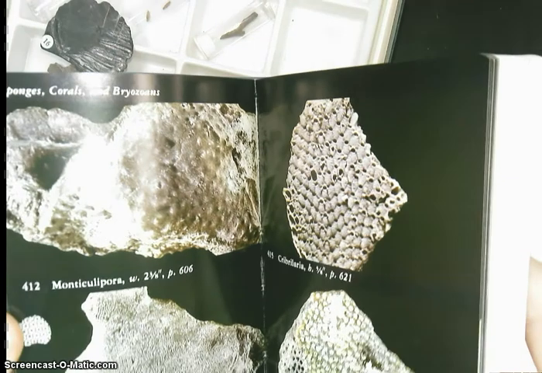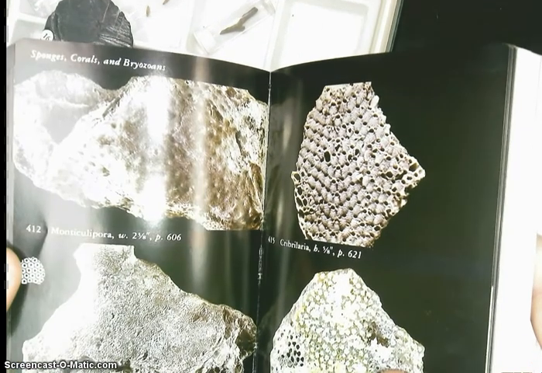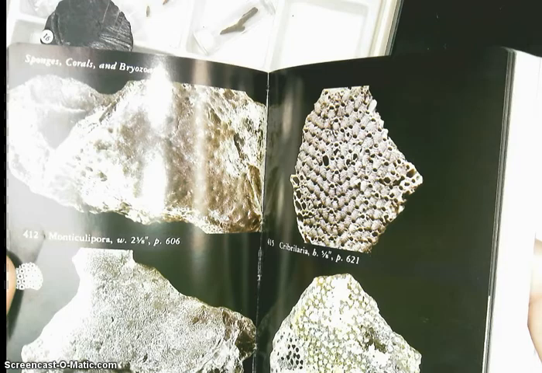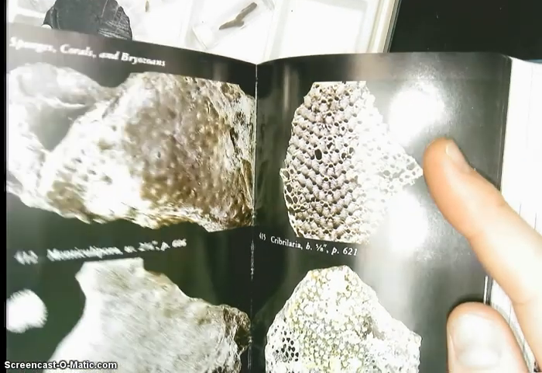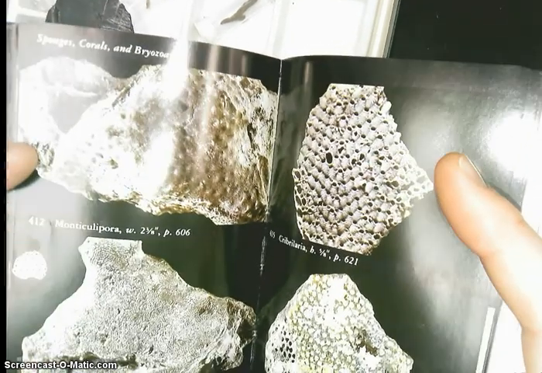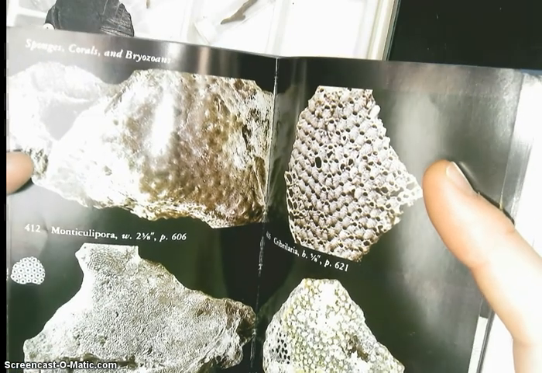Again, each partner pair should have at least one. I think I have 15 of these things. So use these. This is probably the best place to do it. You're going to be tempted to ID them using the internet. Trust me when I say that's not as good as this book. You can try, but this is your best starting spot.